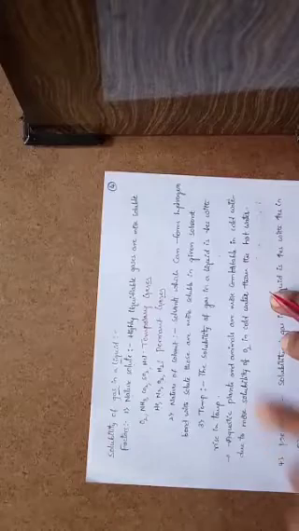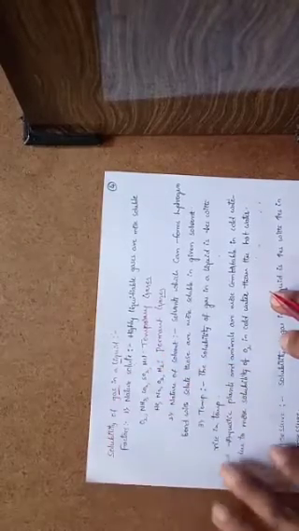So hydrogen, nitrogen, helium, and oxygen never convert into the liquid state. Ammonia, carbon dioxide, sulfur dioxide, and HCl, and along with these you can take even methane, are the temporary gases.